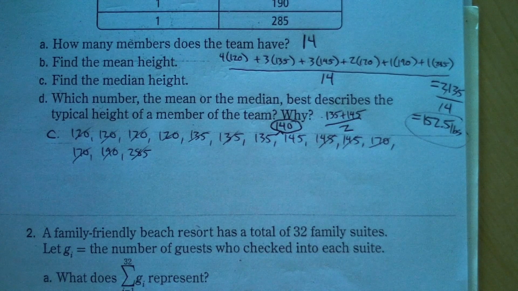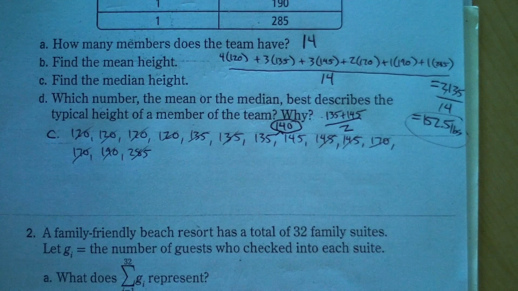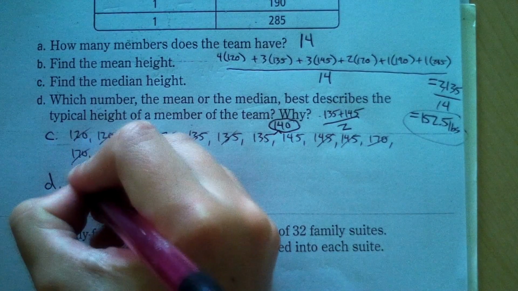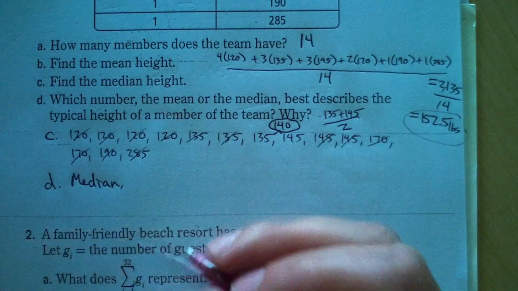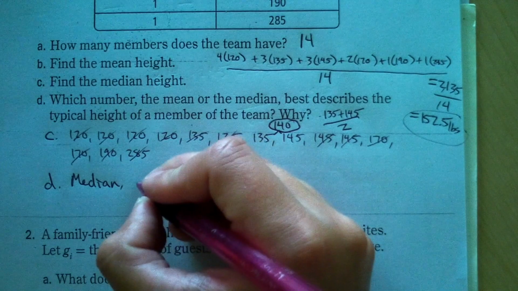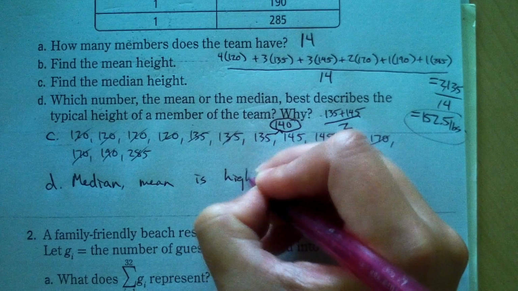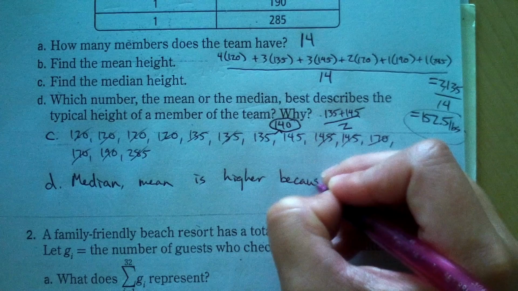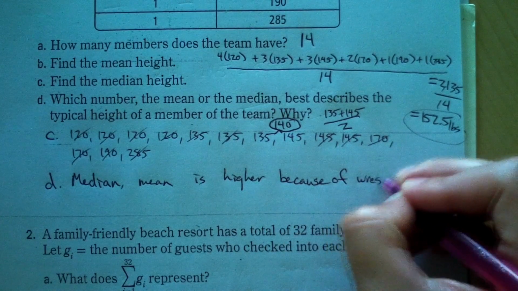And then you could say the mean is higher because of the person at 285. So mean is higher because, I don't know, wrestler at 285, something like that. On those ones, as long as you put one of them down and explain your reasoning, I'm not going to scold you for putting mean if you think that's a better one.